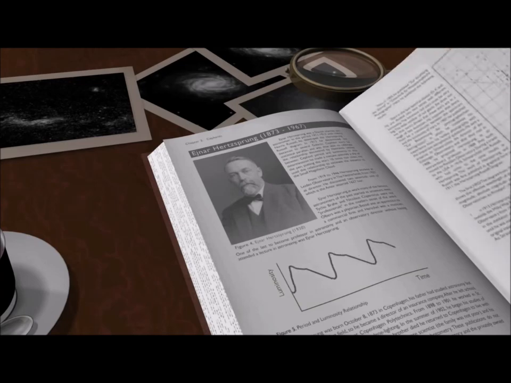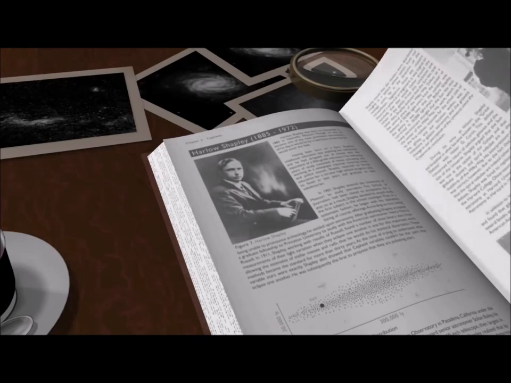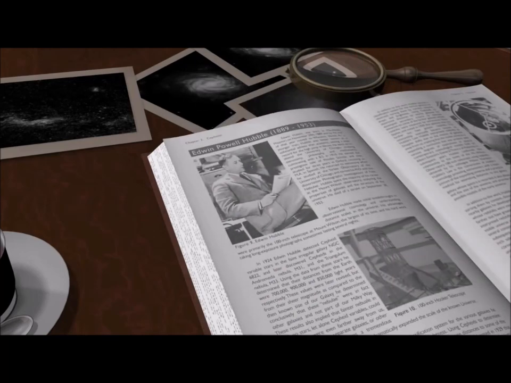Harlow Shapley used Henrietta's Period-Luminosity relation to estimate the size of our galaxy. And Edwin Hubble used this relation to measure how far away other galaxies are from us. He found that the universe is expanding.